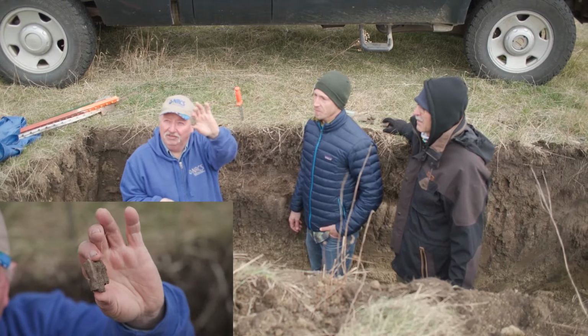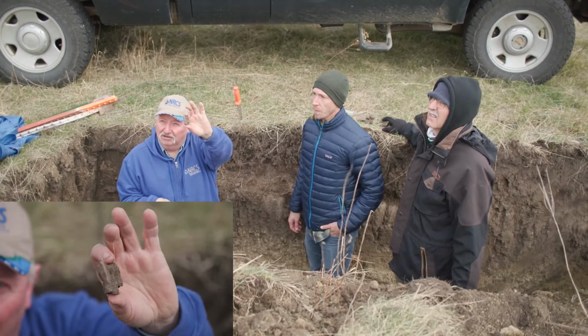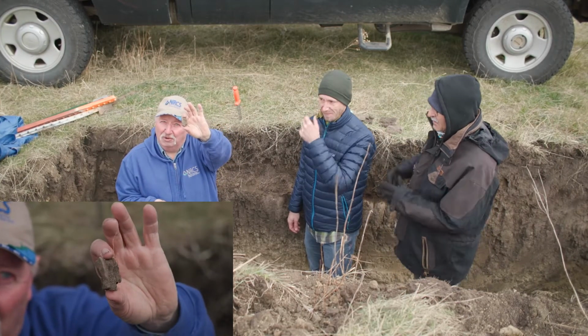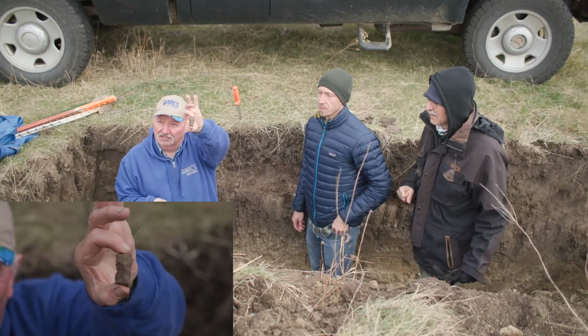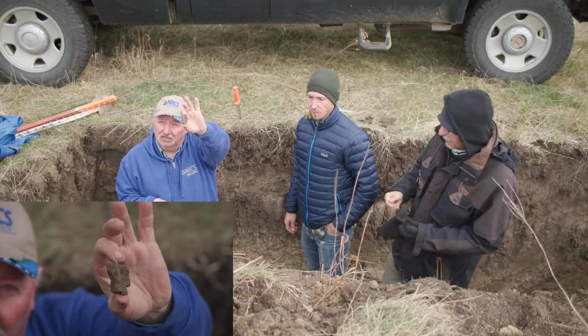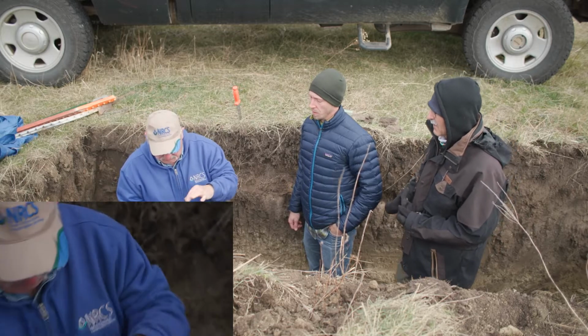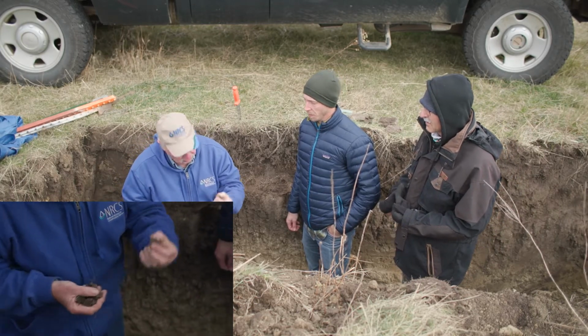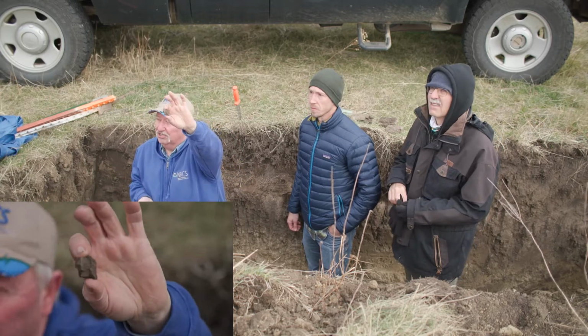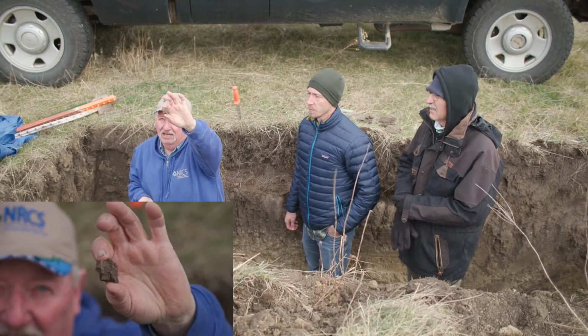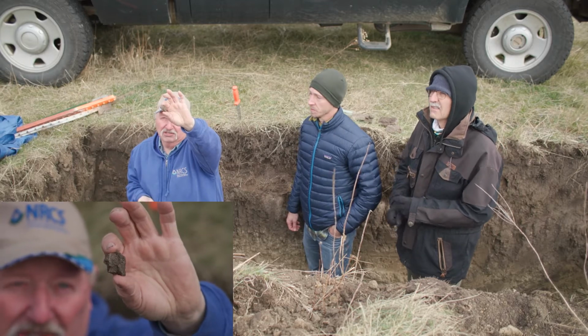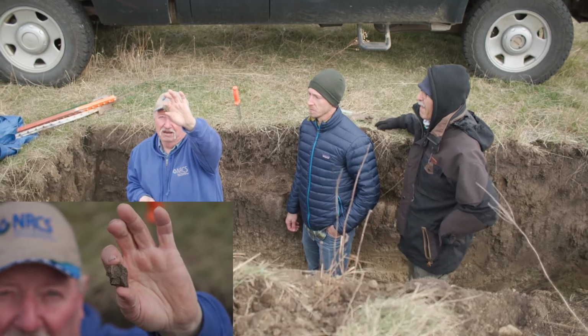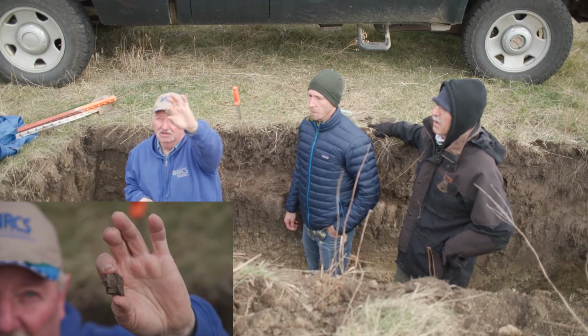Okay, this is a prismatic structure. It's taller than it is wide, looks like a prism. It's got nice square edges to it. This would be a blocky structure. Looks like a nice square block. You've got both of those structures in there below the column tops in this soil.